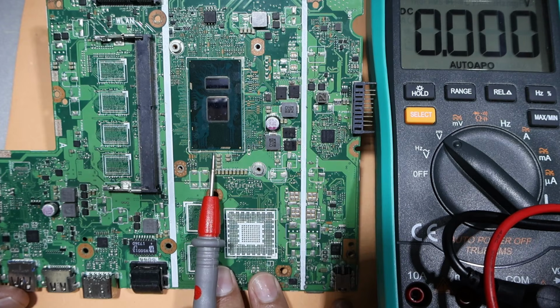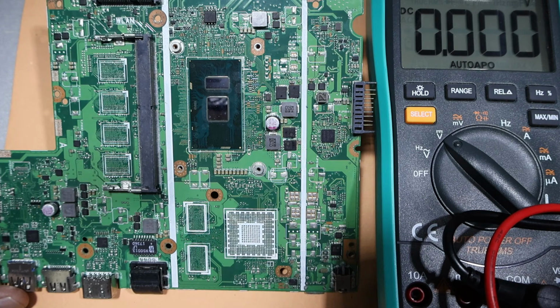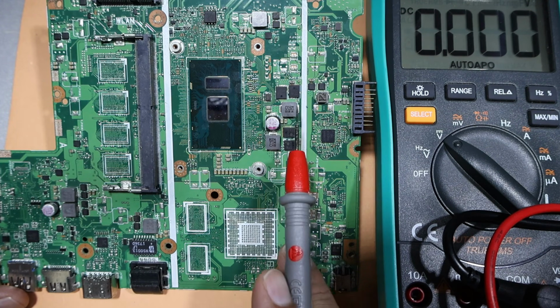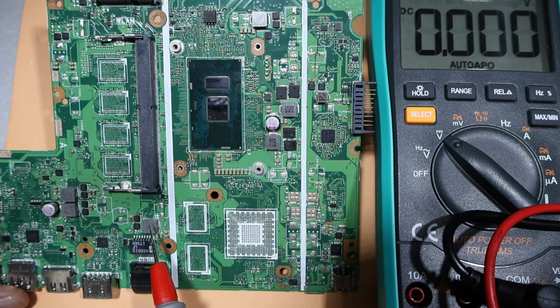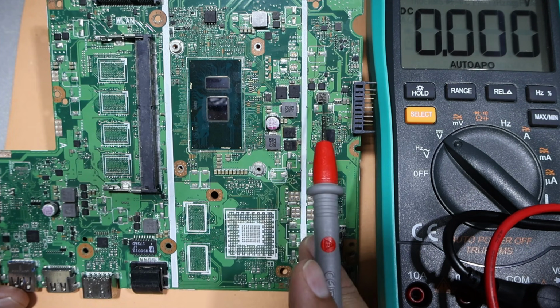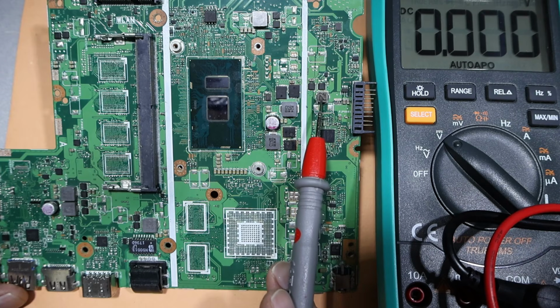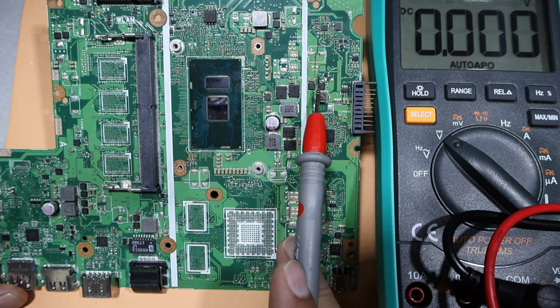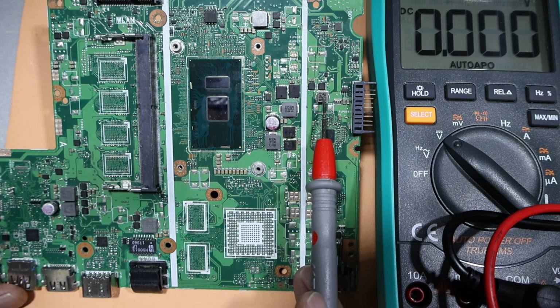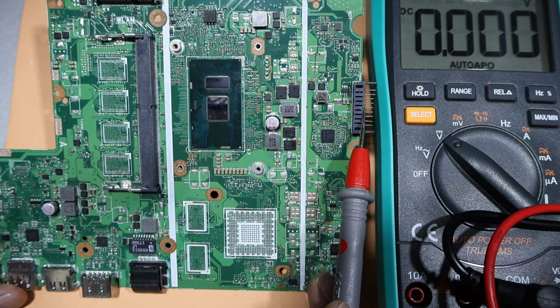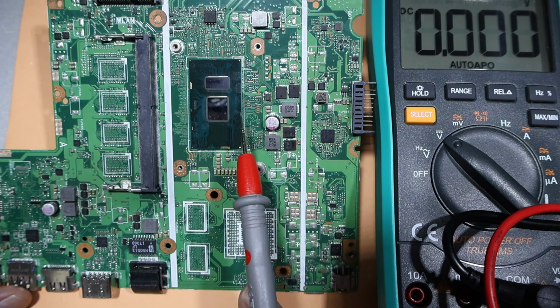Always when you get a motherboard, you have to locate the coils. Do you see these big coils? Every coil here means a circuit. So this coil over here means this is the charge circuit. This one is for the battery connector. This channel is for the processor.